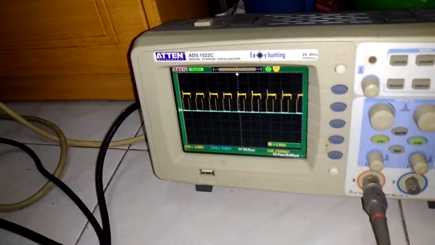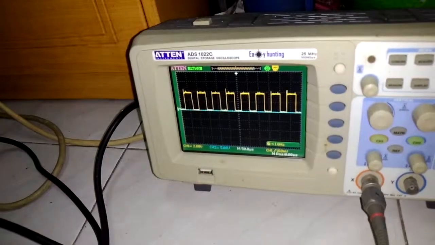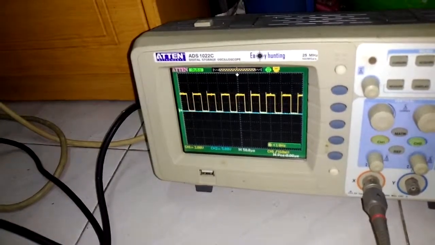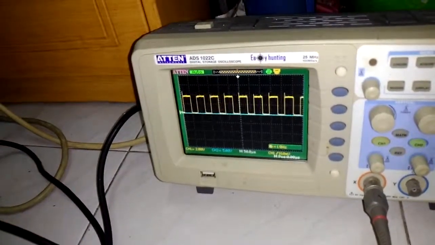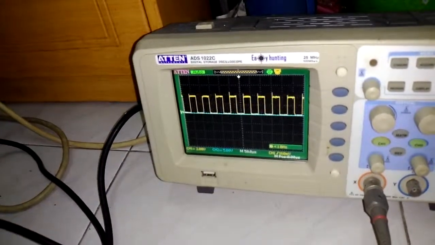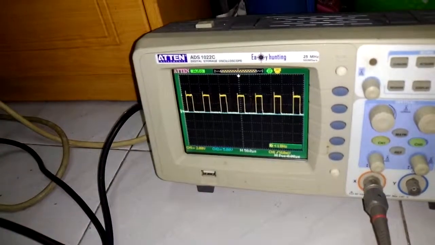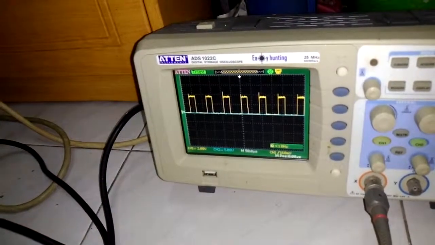You can see here it's more than 15%. And you turn it anti-clockwise. You see the duty cycle become lesser.